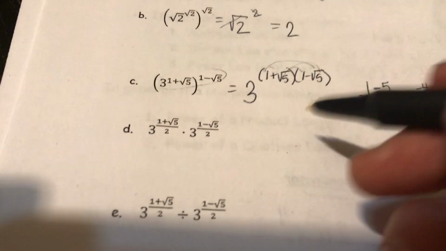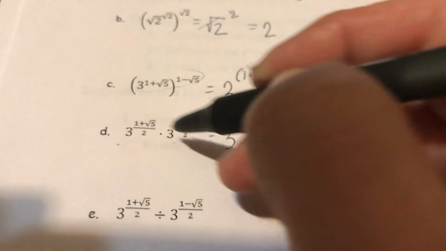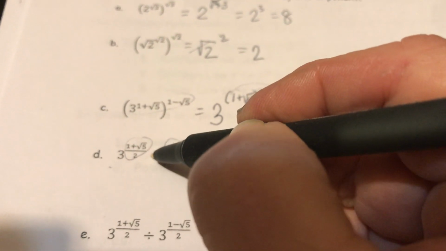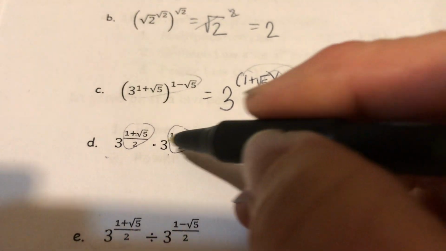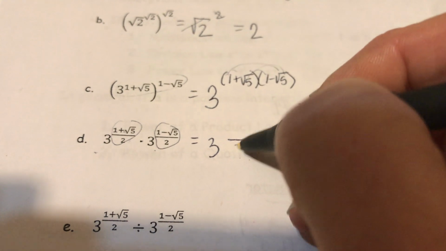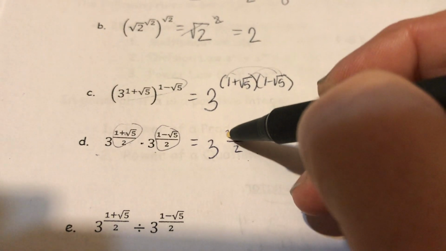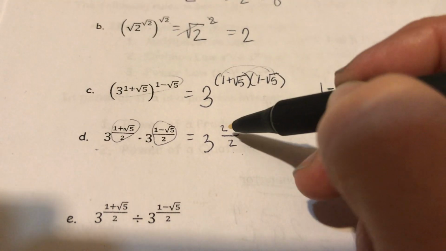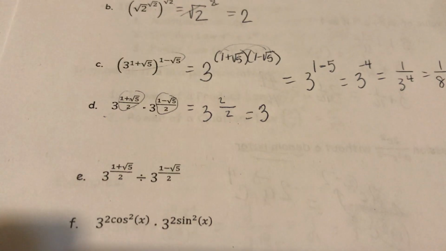Okay? All right, here we have same base. And then we have, in multiplication, you add your exponents. So I'm going to add those two together. We have a common denominator, which is 2. And when I add 1 plus 1, it's 2. And rad 5 minus rad 5 is gone. So this is really 2 over 2, which is 3 to the first, or just 3.